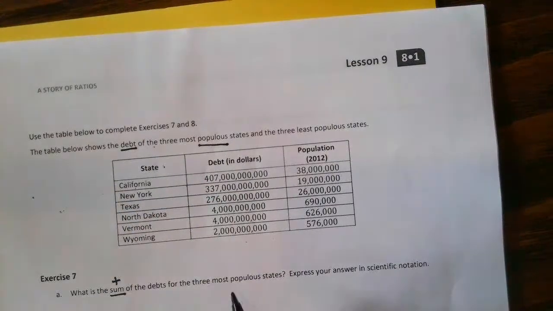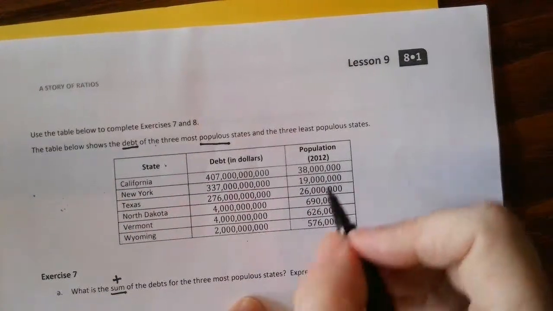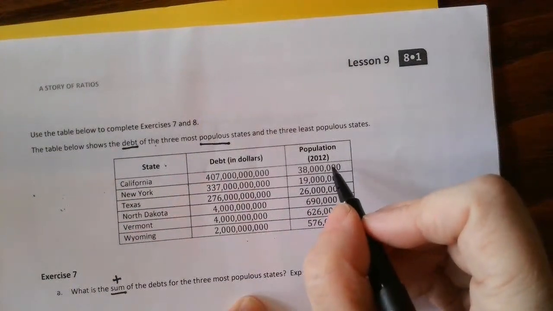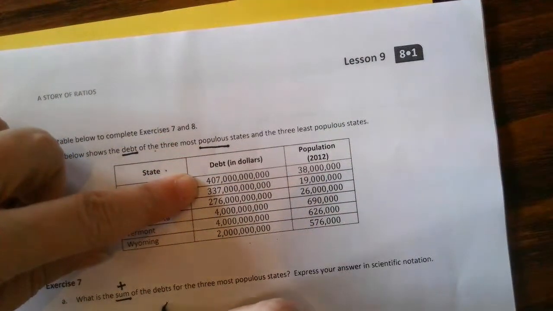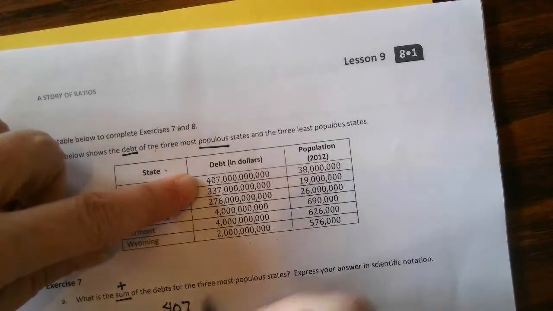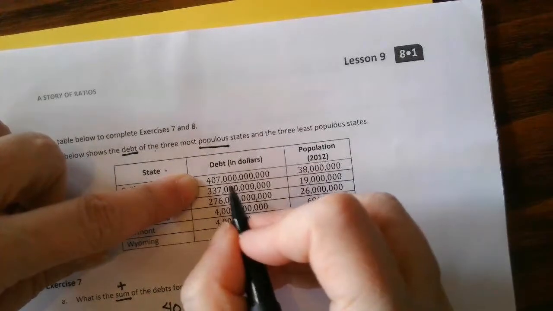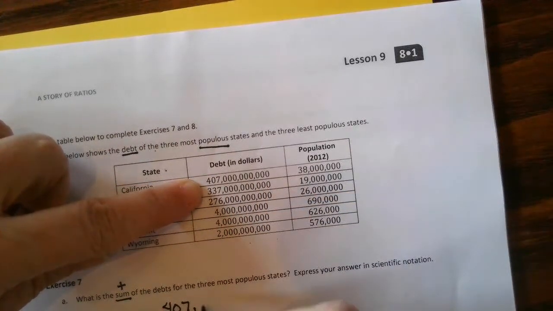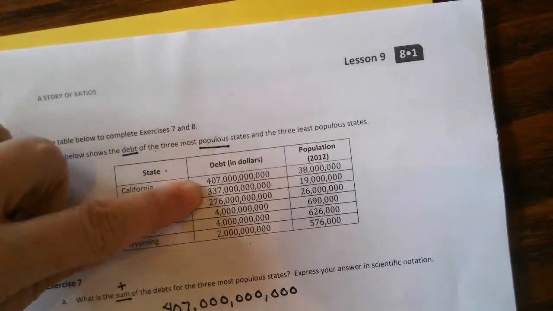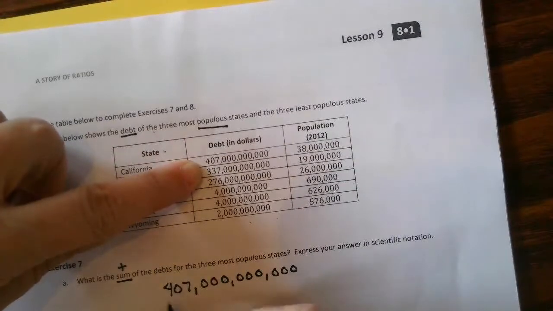So the first thing you're going to have to do is write those 3 debts. Okay, so 4, 7. And then make sure you're counting zeros. So you've got 1, 2, 3 sets of 3 zeros. And you're going to add all of these up.